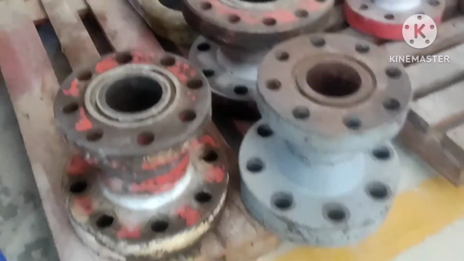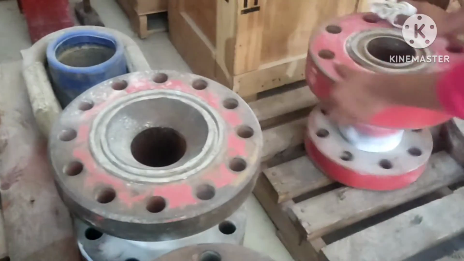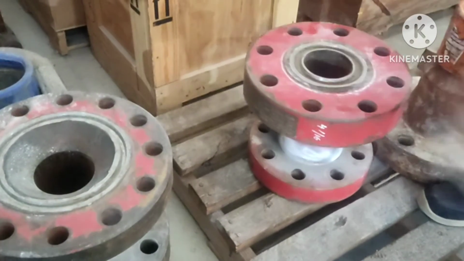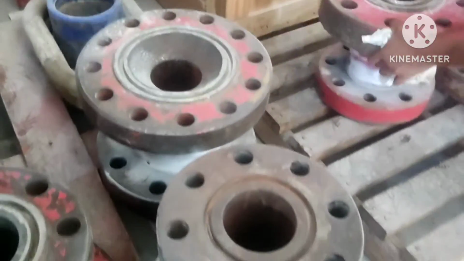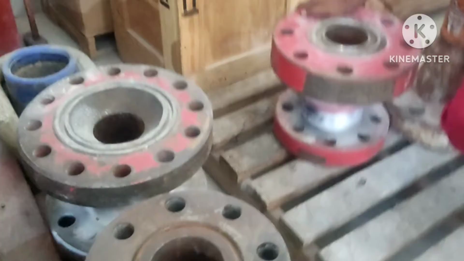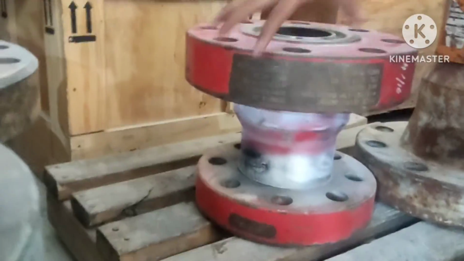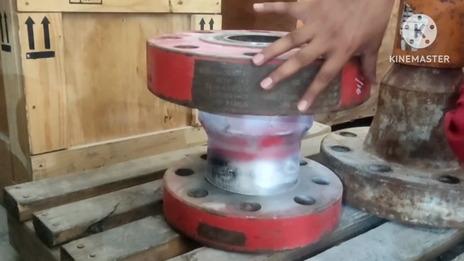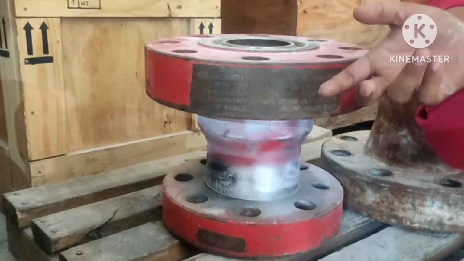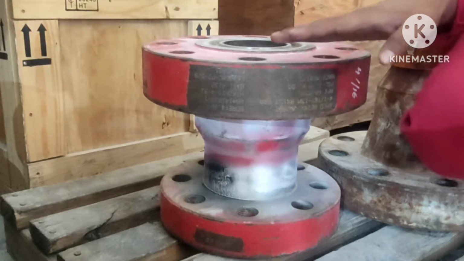Here we'll discuss the wellhead crossover, also known as the flange to flange crossover. As the name indicates, flange to flange, on both ends it has a flanged connection. As you can see, the top is also a flange, the bottom is also a flange, but of different size.